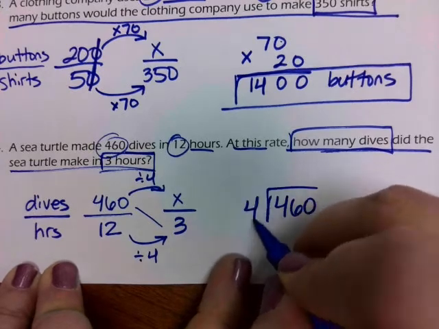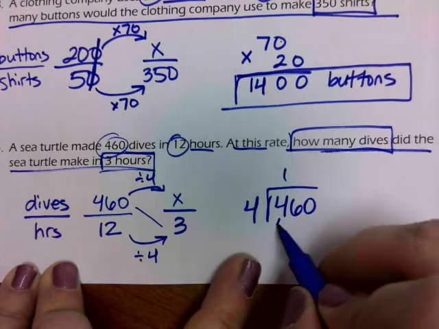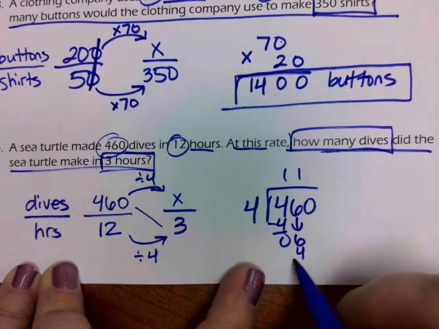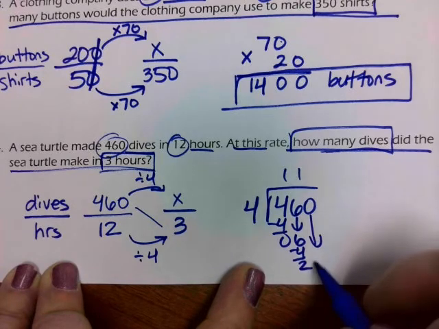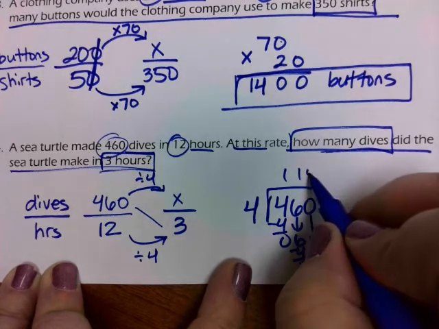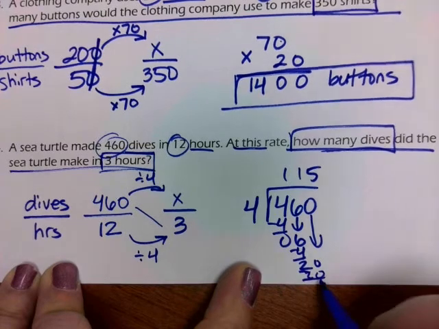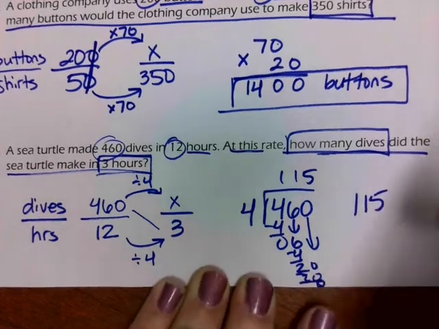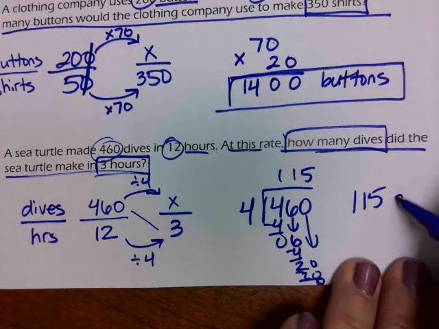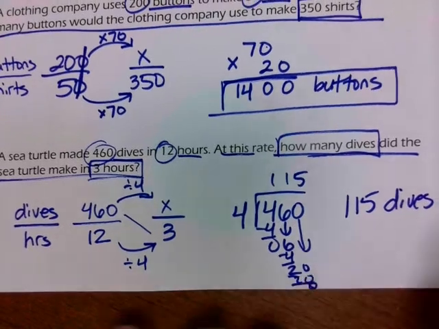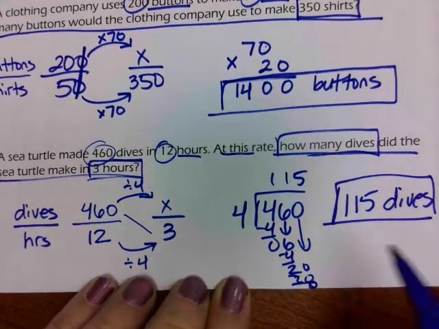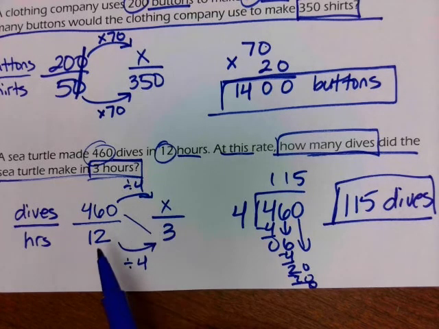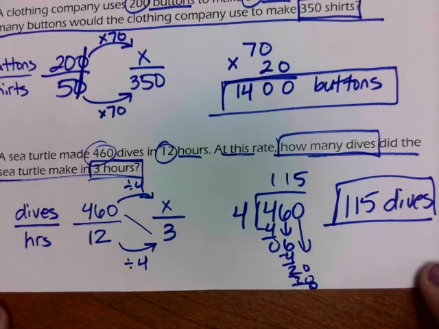460 divided by 4. 4 goes into 4 one time. 4 goes into 6 one time. Bring down my 0. And 4 goes into 20 five times. Ooh, right out of space. Just enough space I need. So the answer is 115. X was on top, so it's dives. 115 dives. Again, you would have gotten the same answer if you took 460 times 3 and then divided by 12. Same answer would have been there at the end.